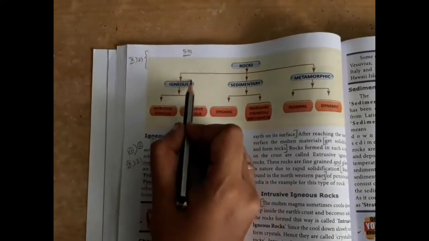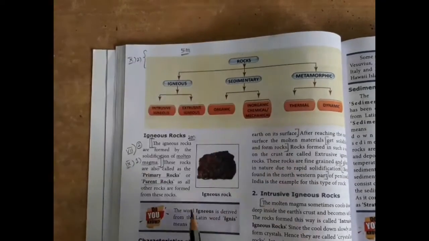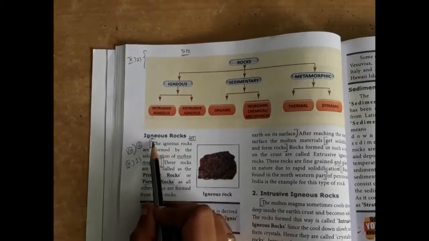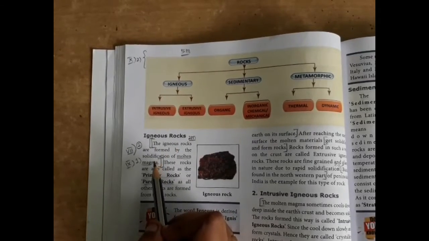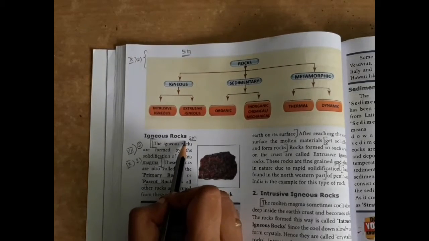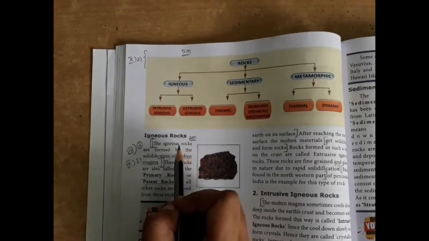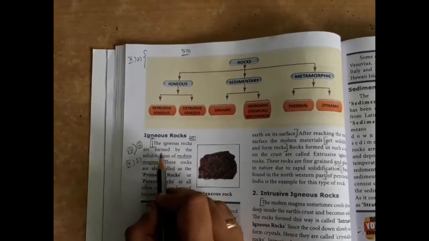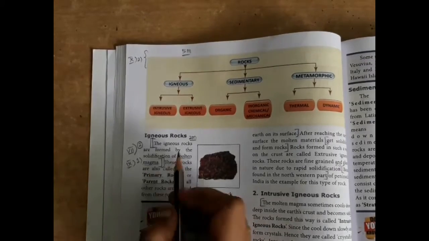Now we are going to see what is igneous rock. This is a very important 2-mark question. Please note clearly: what are igneous rocks, or how are igneous rocks formed? The igneous rocks are formed by the solidification of molten magma.